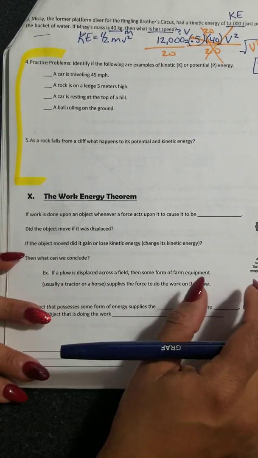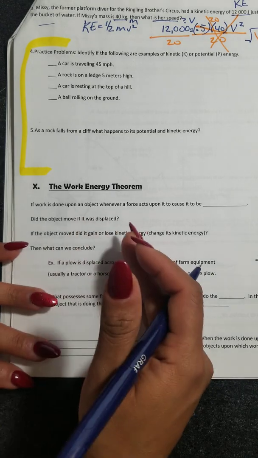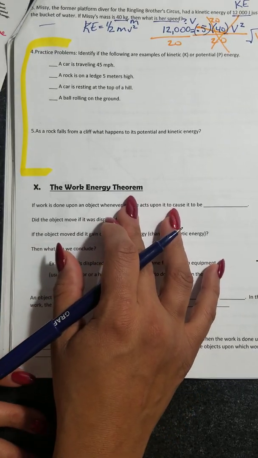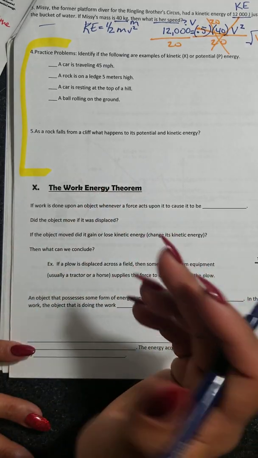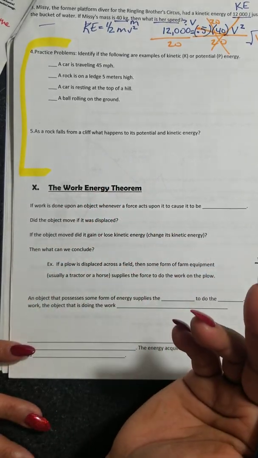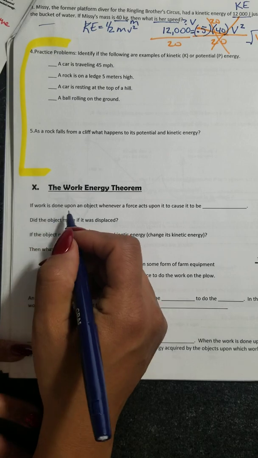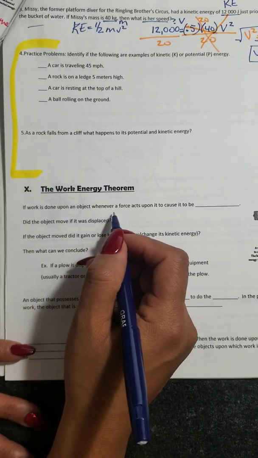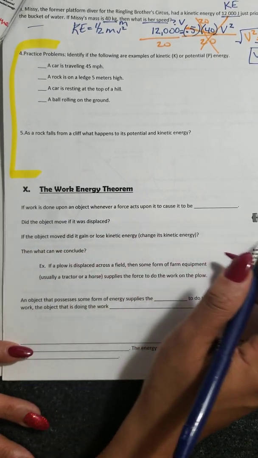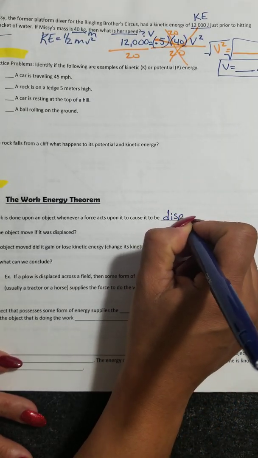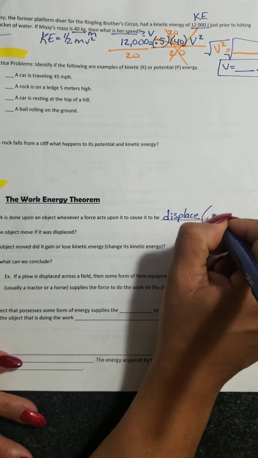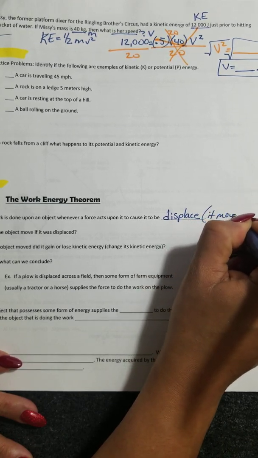The next topic we're going to talk about is what we call the work energy theorem. One more time, the work energy theorem. And there's an equation. Yes, it's on the formula chart. It's called the work energy theorem equation. Okay, so now if work is done upon an object, whether a force acts on it that causes it to be displaced or it moves.